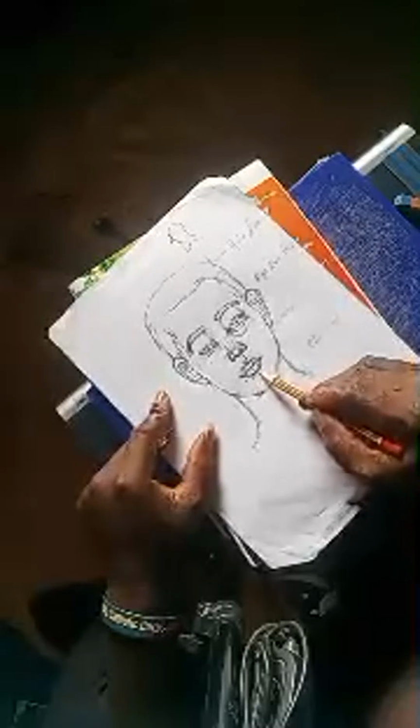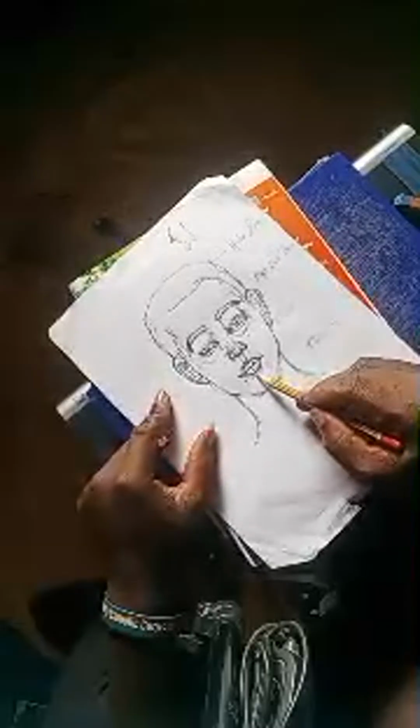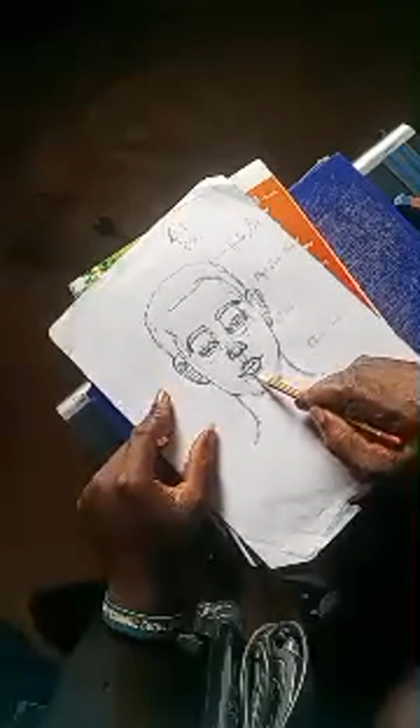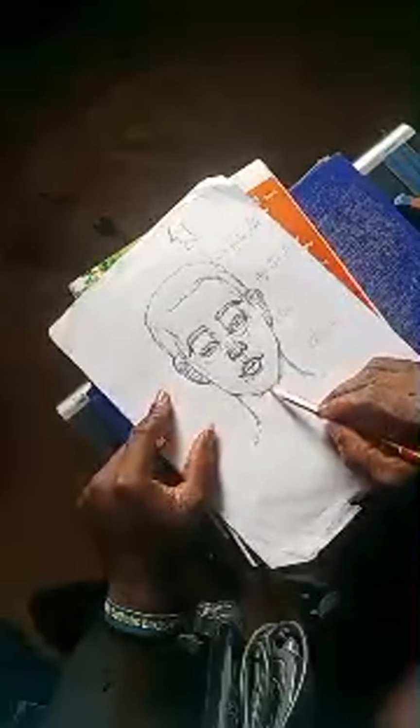This area is dark. This area has to be dark because the lips are covering this down part, so there's no way it can be light. It has to be dark. Okay, we go.